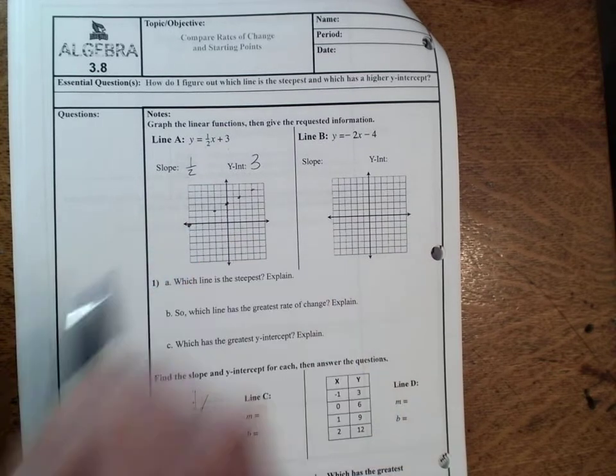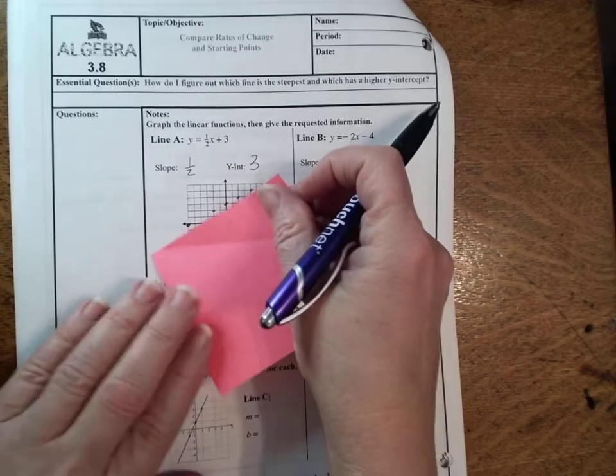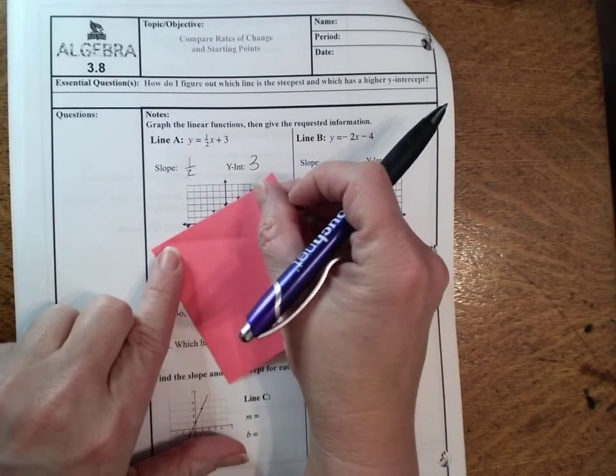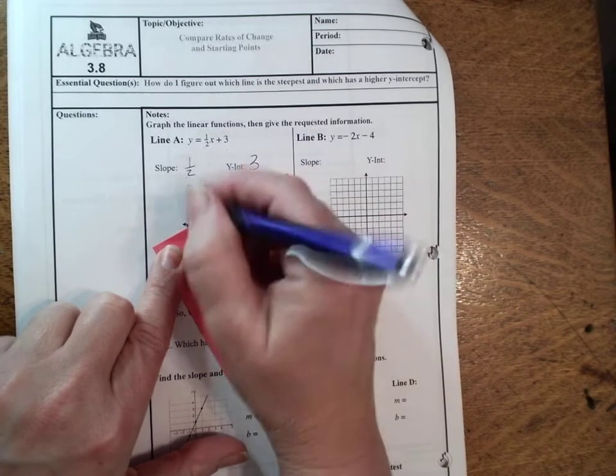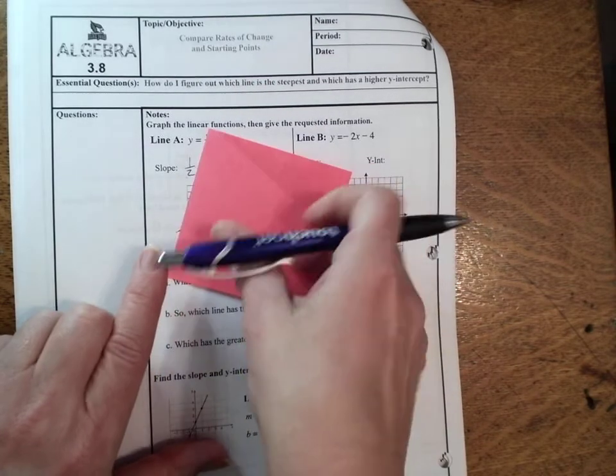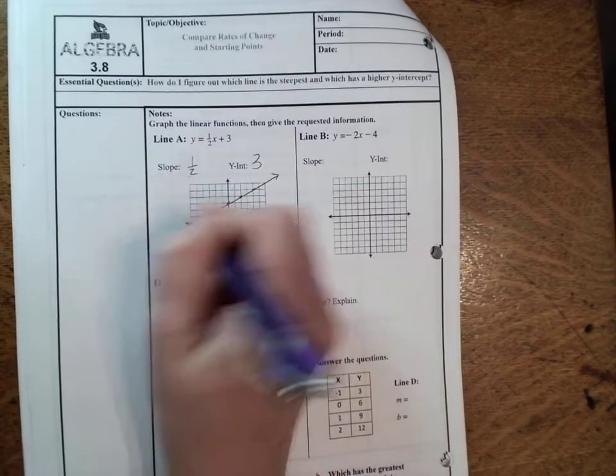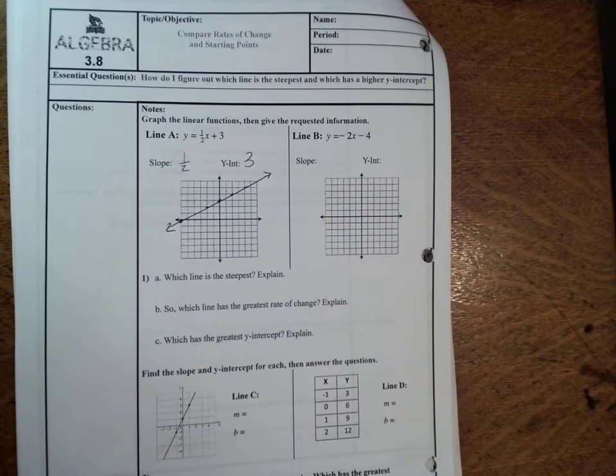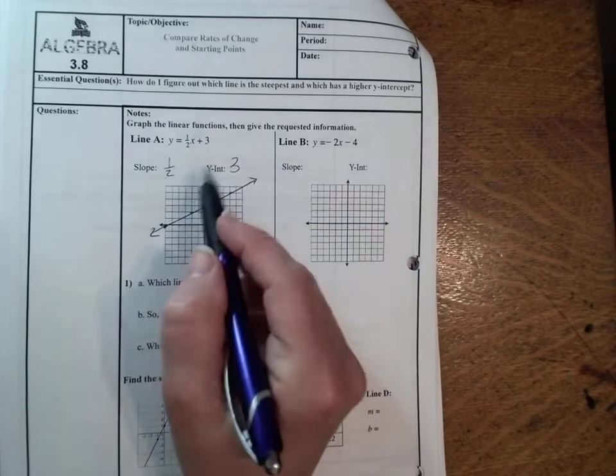Okay, now, here's where you need a straight edge. I forgot to tell you that. Sometimes I'm just using a Post-it note to make a straight line. All right, so that's graphing that first line in slope-intercept form, that first function.